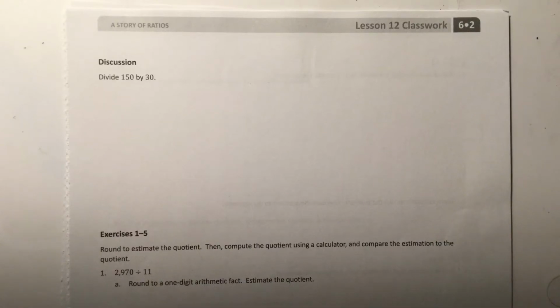Good morning, all. We are on page 123 today. We are in lesson 12, module 2, and our lesson today is all about estimating digits in a quotient.